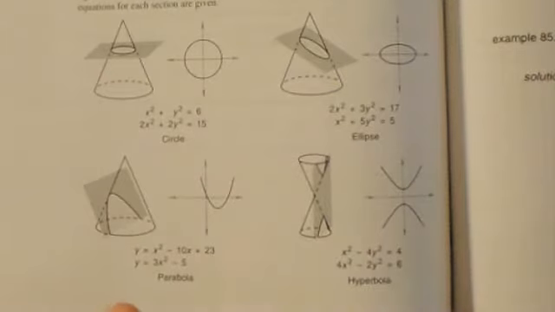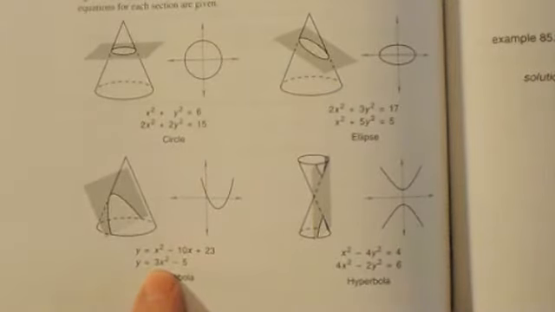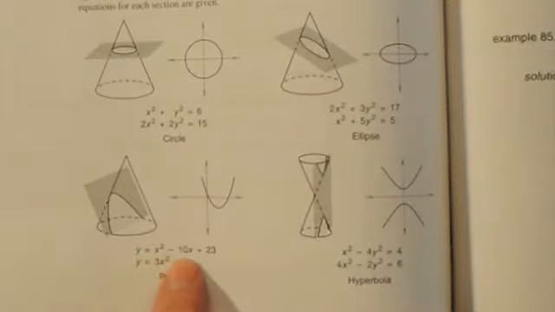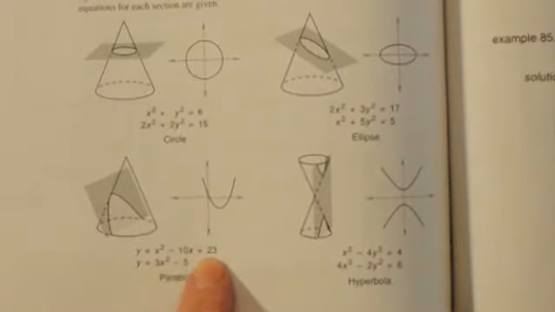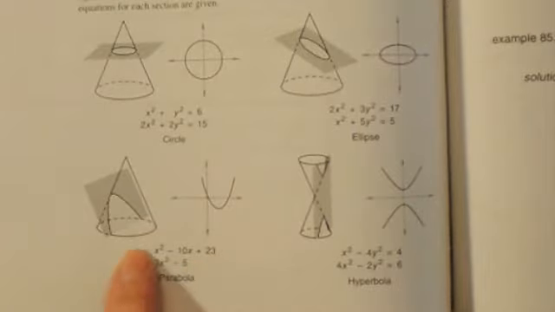Okay, the equation of a parabola is going to have one exponent squared, and the other one is going to not be squared. So y equals x squared minus 10x plus 23. Here's a quadratic formula. If you graph a regular quadratic formula, you get a parabola. Or y equals 3x minus 5.